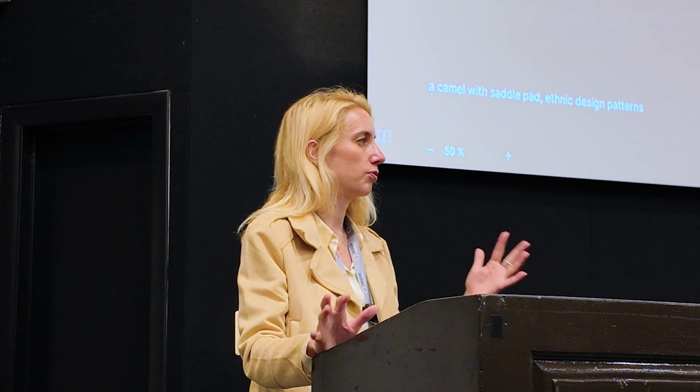Shall we write something else? Yeah, let us give him saddle pad and ethnic design patterns. I want it to look holistically complete. Okay, so a camel with saddle pad. So the thing is, you're working with AI. It's not a professional drawer. So it's only normal that here and there you get camels that are not ideal. It's fine. Let's hope that we get one so we can demonstrate that if you iterate one more time, you can get another camel.